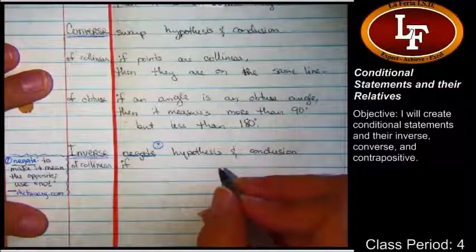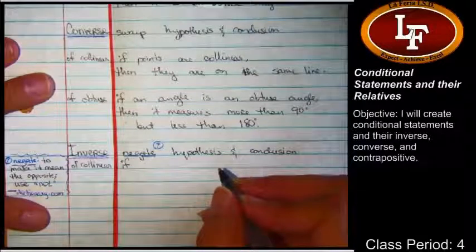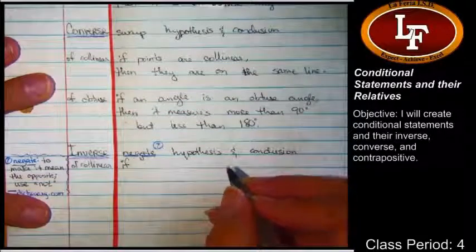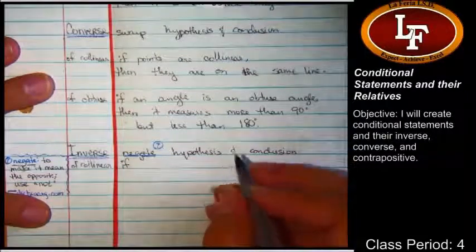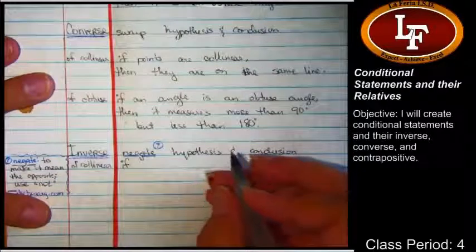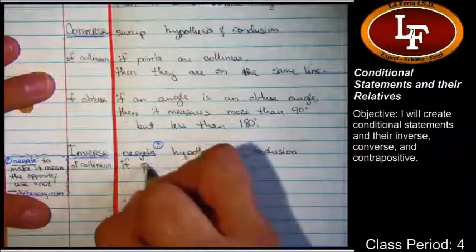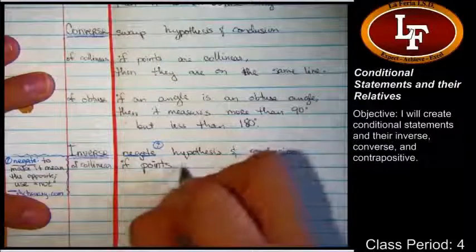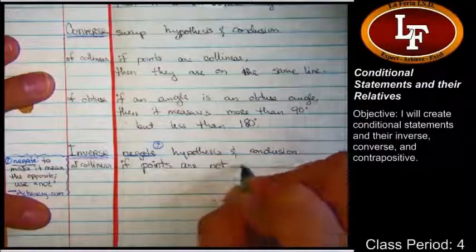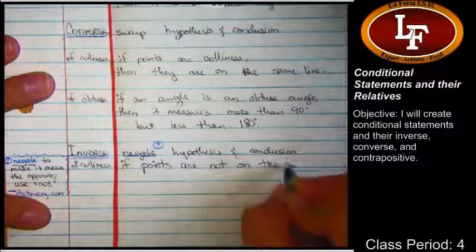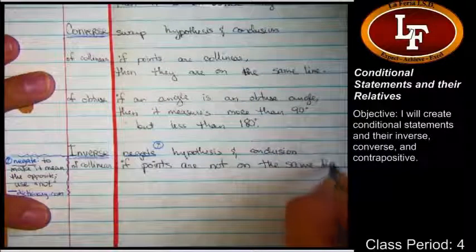Points are on the same line. So how do you make that the opposite? How do you negate that? Points are not on the same line. Yeah, you got it. Points are not on the same line.